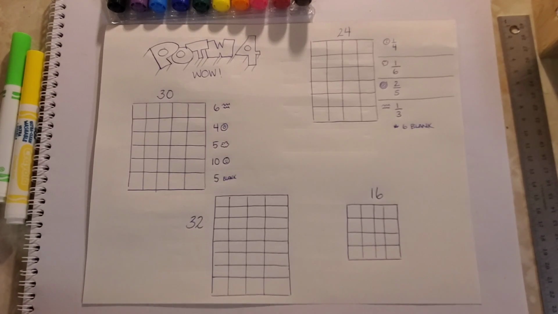So this time around, we are working with parts of the whole and equivalent fractions. Some were a little more difficult than the others, but I like the way they rolled these questions out because they kind of built on your skills from one question to the next.